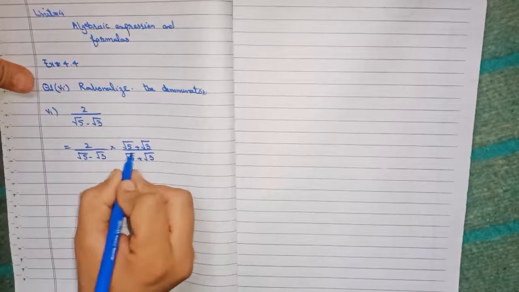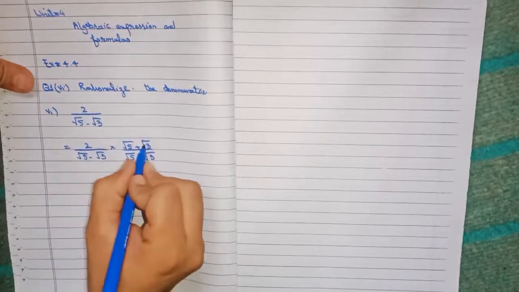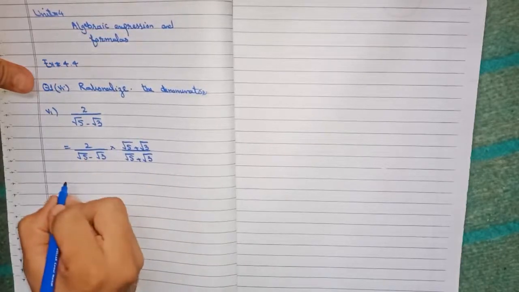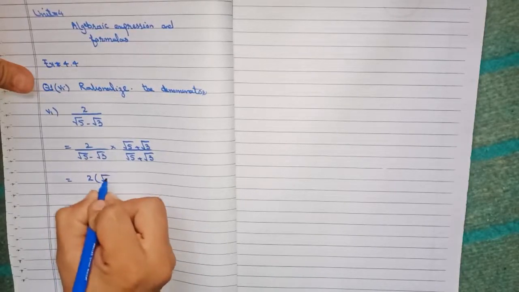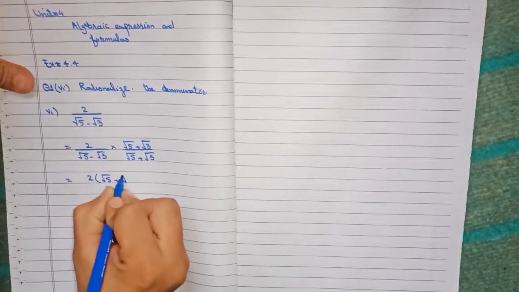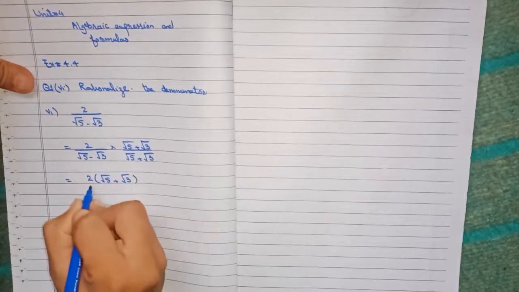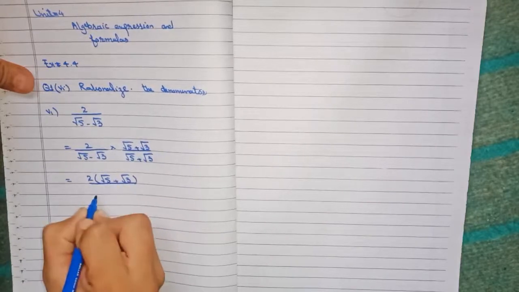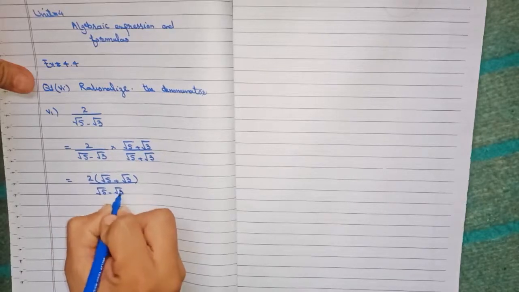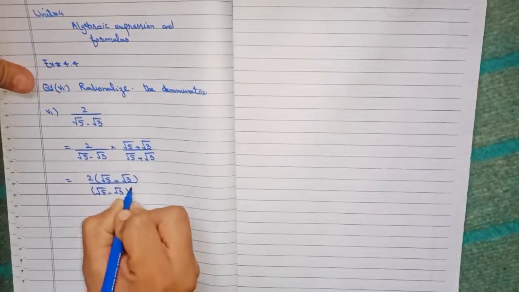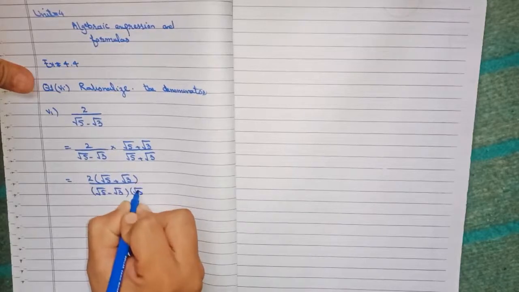To rationalize this, we will multiply numerator with numerator and denominator with denominator. We have 2 into square root 5 plus square root of 3 divided by square root 5 minus square root 3 into square root 5 plus square root of 3.